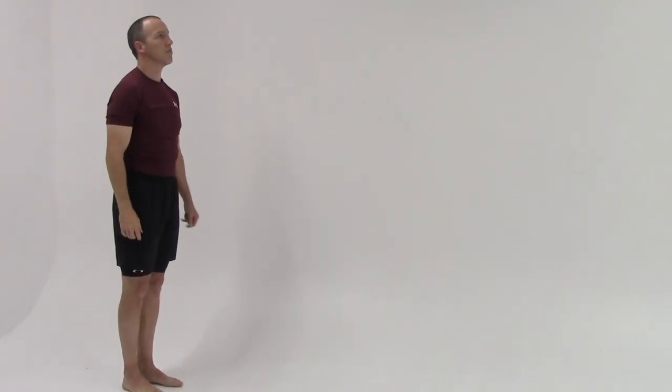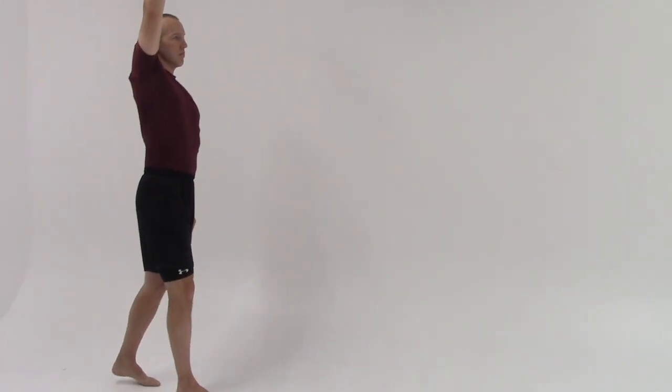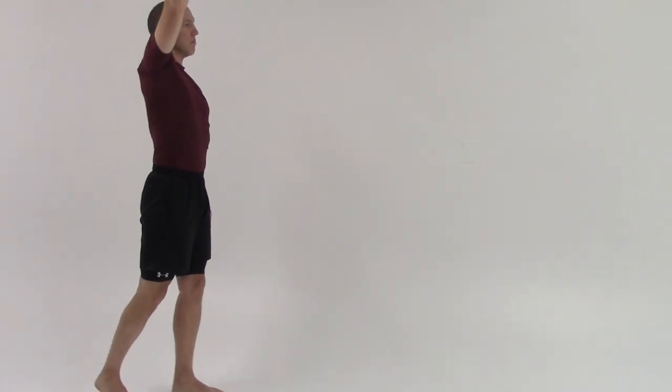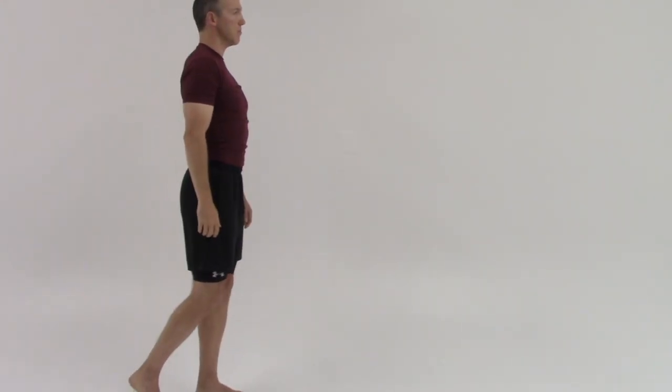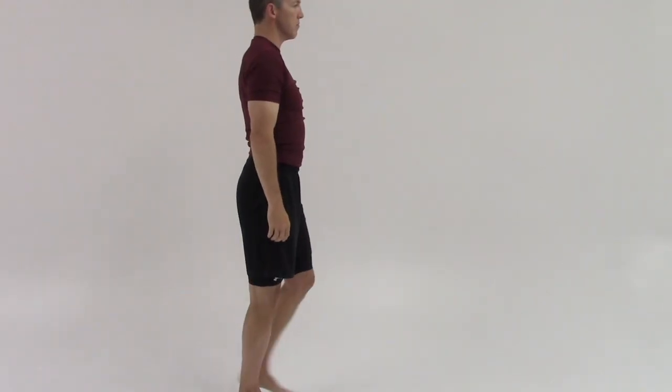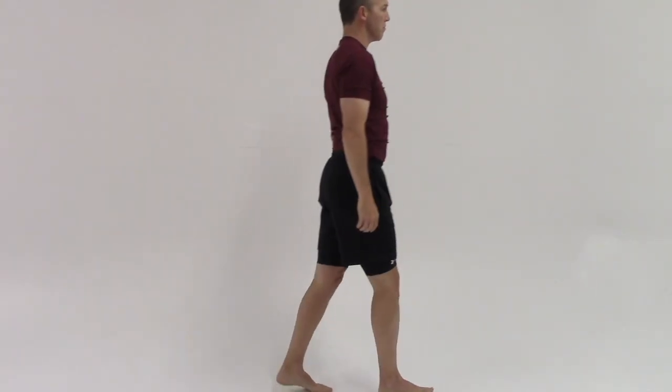Gradually, you can bring the right arm down, keeping the right waist lengthened. Continue walking a few more steps, feeling how the right waist can remain lengthened while walking. And now pause. Let's look at the left side.